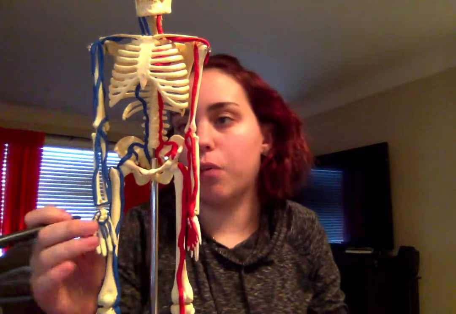So I chose to do my model. I did the veins on one side and I did the arteries on the other side. I thought it would give a more clear representation. Also, because I had trouble rolling the clay a little bit thinner, I didn't want any overlap or any confusion with these veins and arteries.